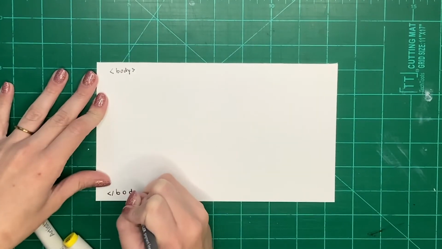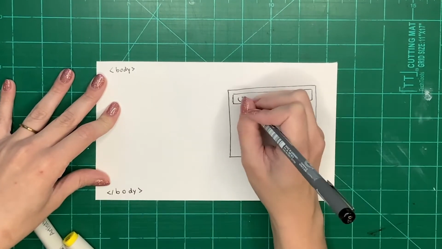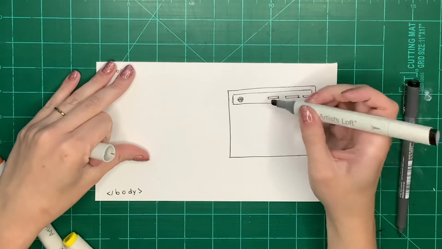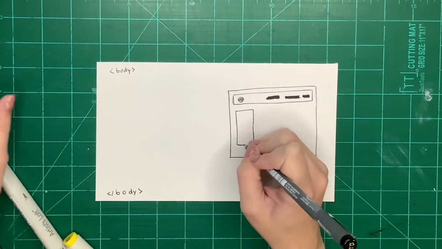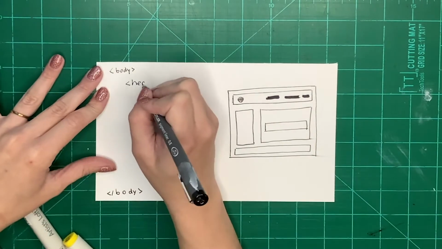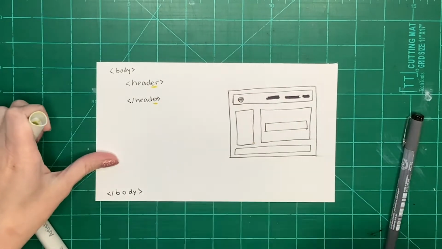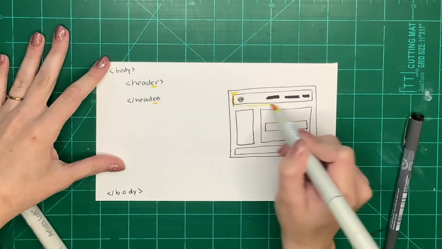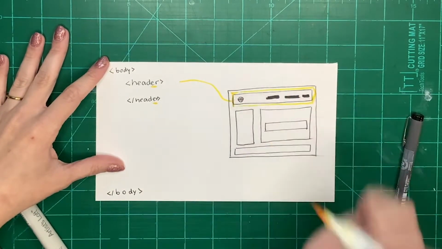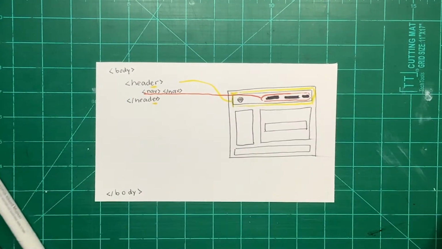Let's move on to the body. Inside the body is where we add content that users will see and or interact with. Inside the body, there are some subdivision tags that will help you further organize your content. The header tag, which is different than the head, is used for all the important things that are at the top of a web page, like the logo and the navigation. Navigations are special too, so they have their own tag called nav.